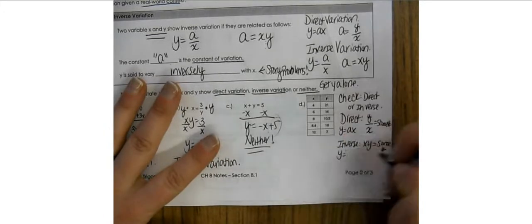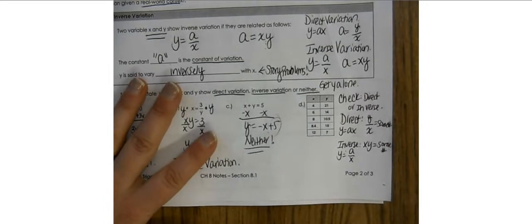If they are not the same number, then we check for inverse. Inverse means that we're going to see if every x times y equals the same number. If every product of x times y equals the same number, then that means it's inverse, and we would write that as y equals a divided by x. If neither work, then we call it a neither. So let's go ahead and check this out.